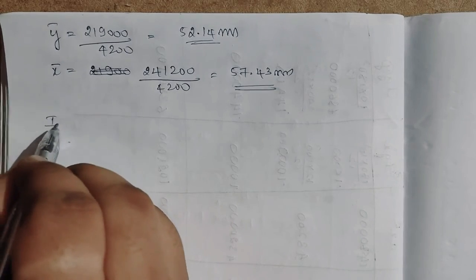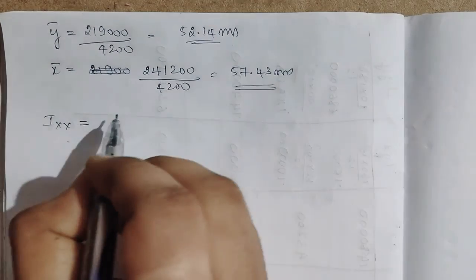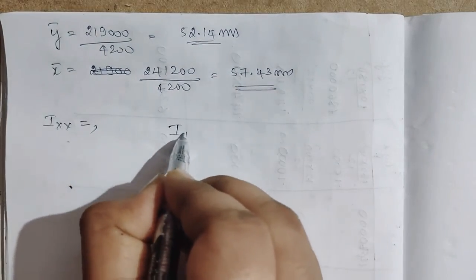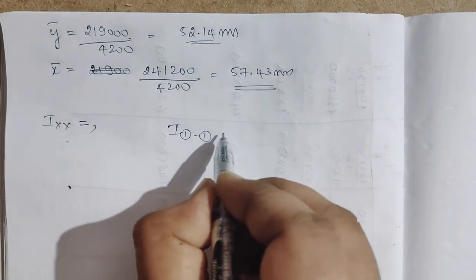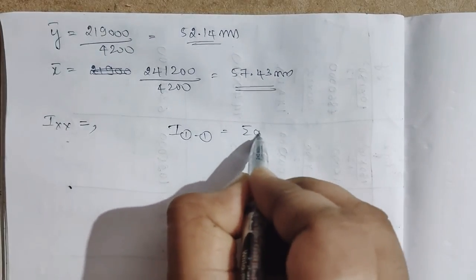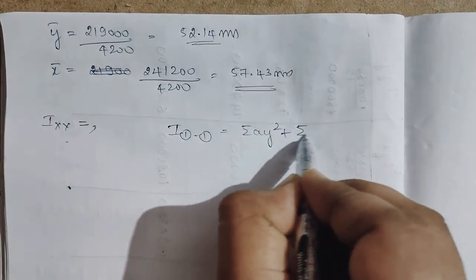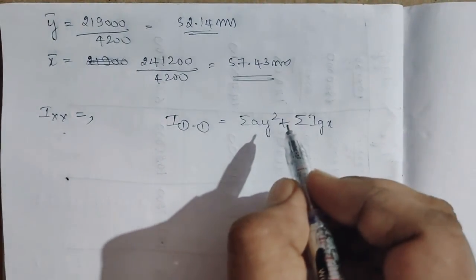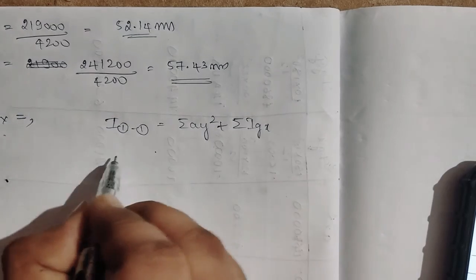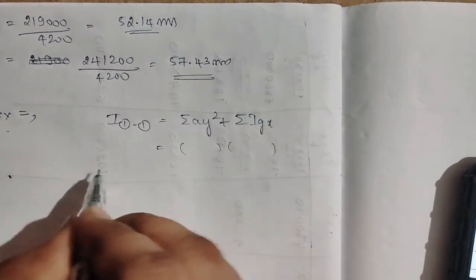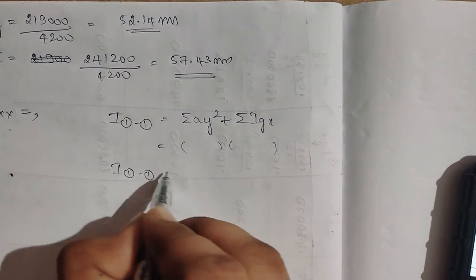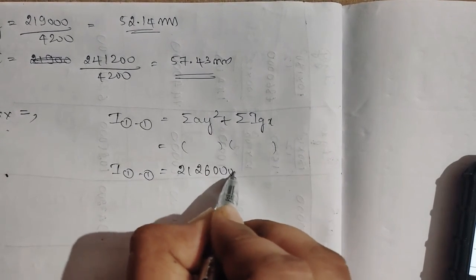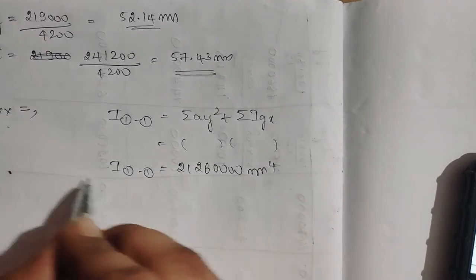Now what do we have to find? I have to find IXX. To find IXX, first I need to find I with reference to axis 1. It is nothing but sigma AY square plus sigma IGX. Just substitute the values, you will get I11 as 212634 mm to the power of 4.